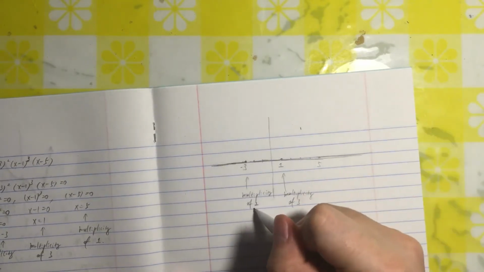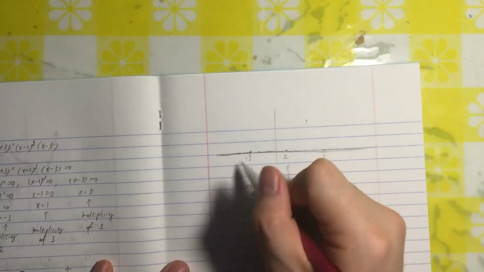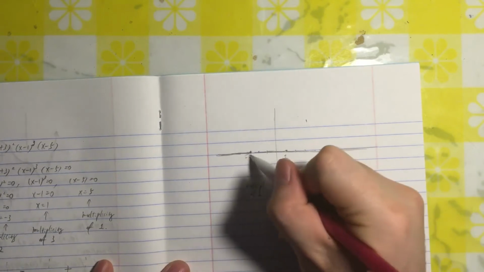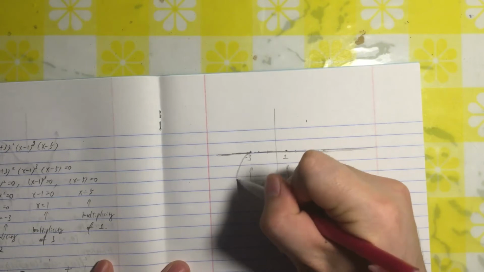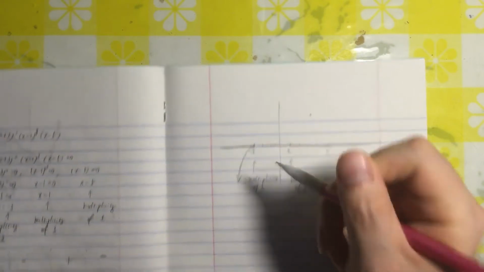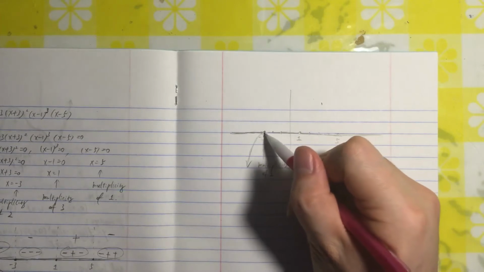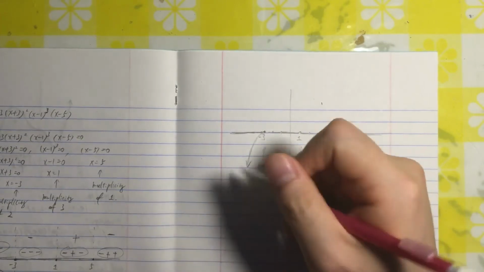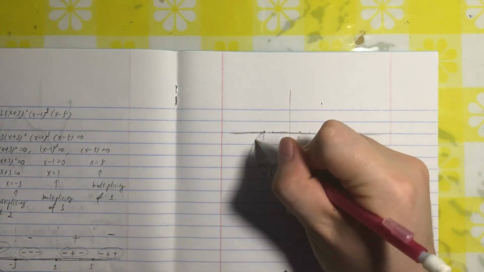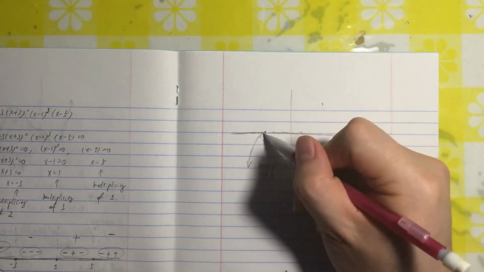Since the multiplicity is more than 1, there's a little curvature at negative 3. It doesn't go through negative 3 directly.